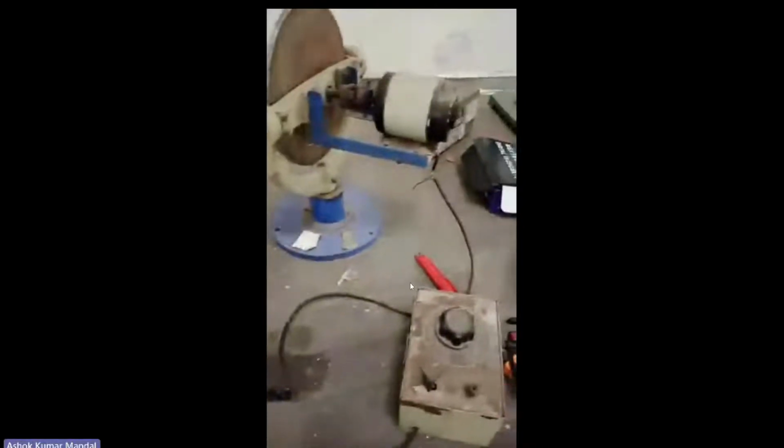We have another experimental setup in a very bad situation. This is a very nice experimental setup, very old and not taken care of, because you guys are not coming to the lab. Who will take care? So this is a very interesting experiment.